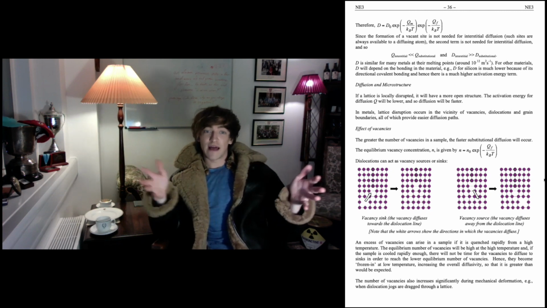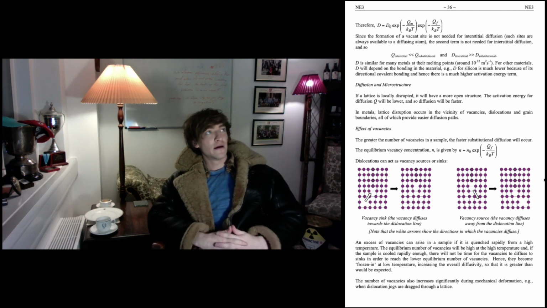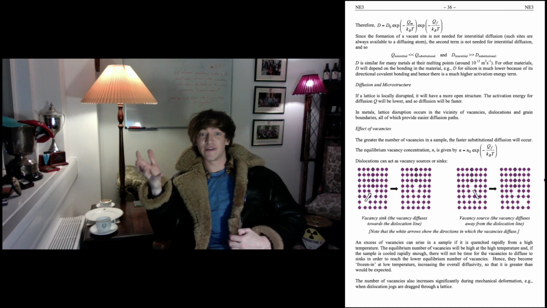But diffusion is similar for many metals at their melting points. For other materials, diffusion will depend on the bonding in the material. For example, diffusion for silicon is much lower because of its directional covalent bonding, and so there's a much higher activation energy term for that.